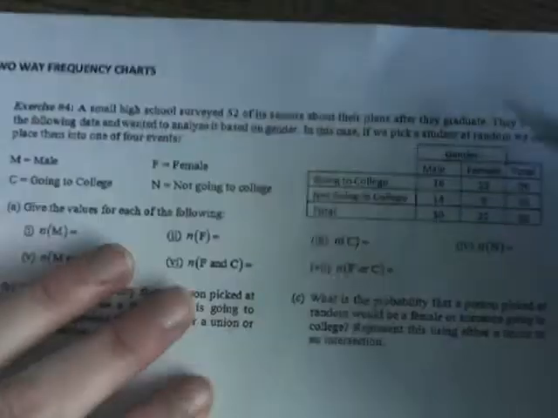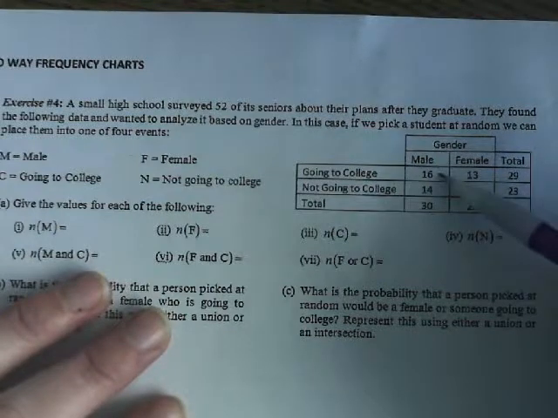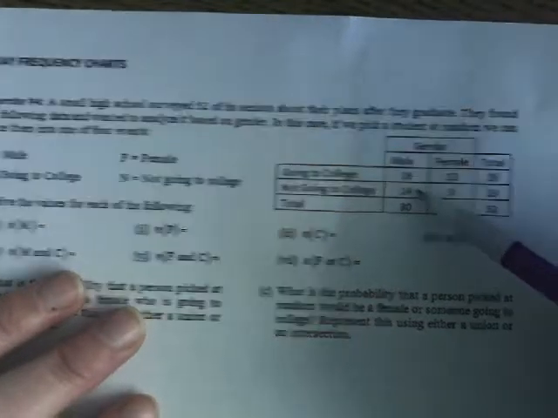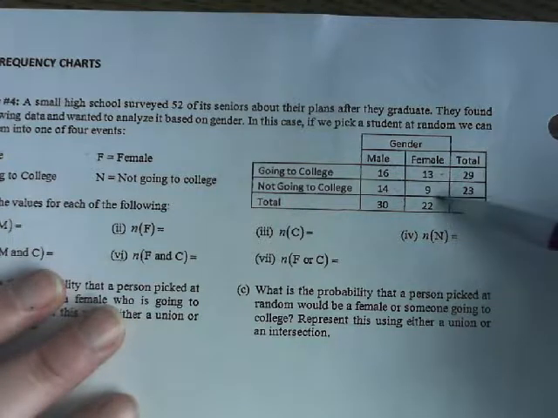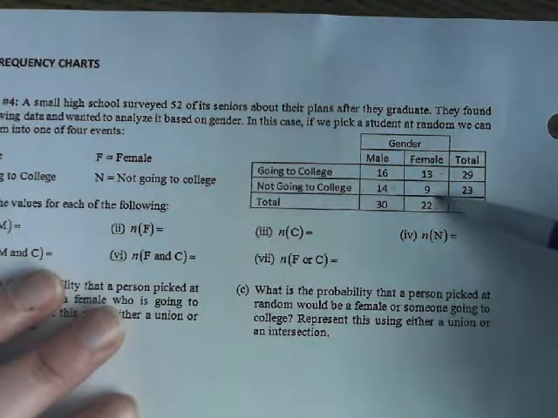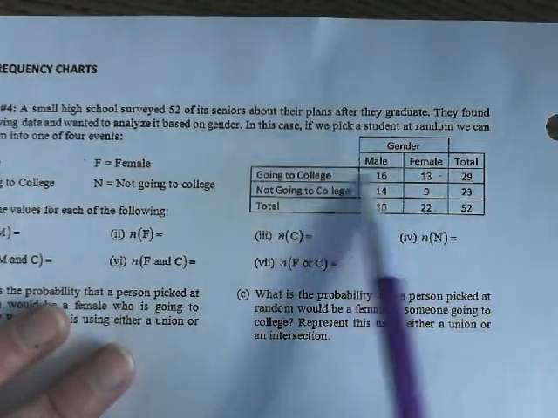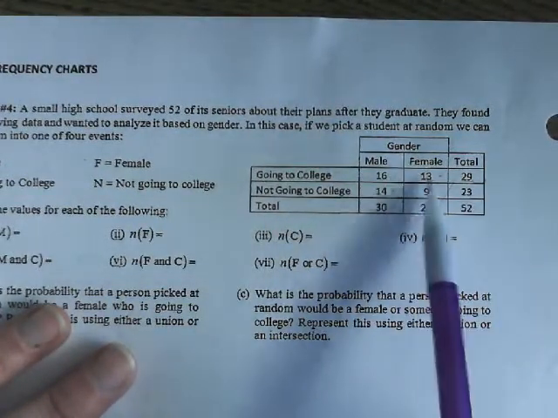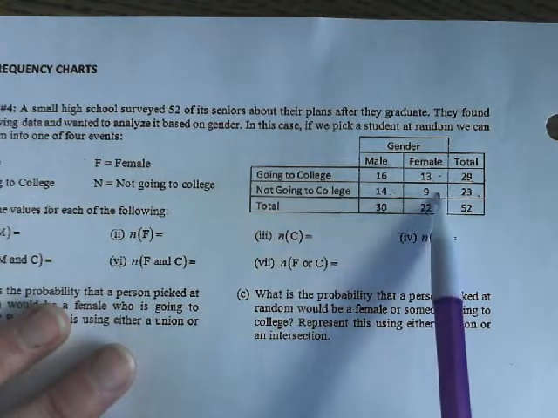So you'll notice in the male category there's a total of 30, 16 who went to college and 14 who did not. In your female category, we have a total of 22 that we've talked to, 13 of whom went to college, and 9 of which did not. Which made a total of 29 who went to college, 16 were male, 13 were female, and 23 people who did not go to college, 14 who were male, 9 who were female.